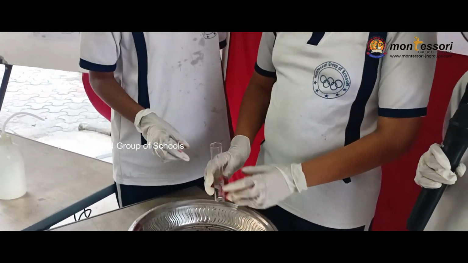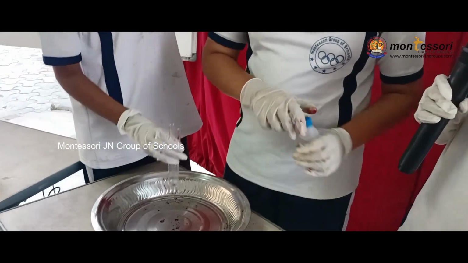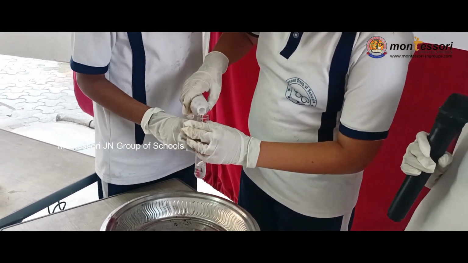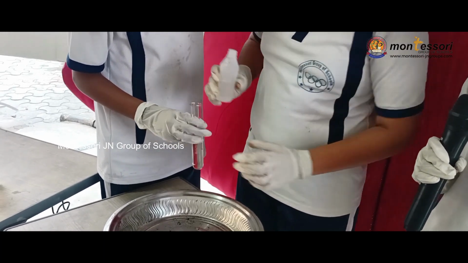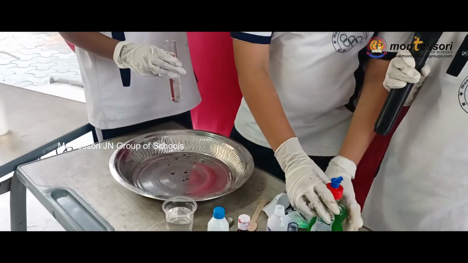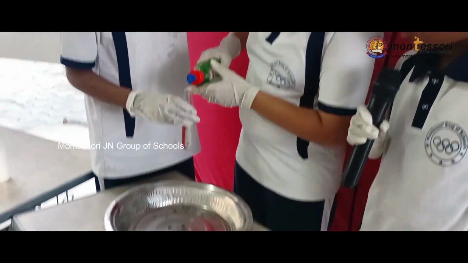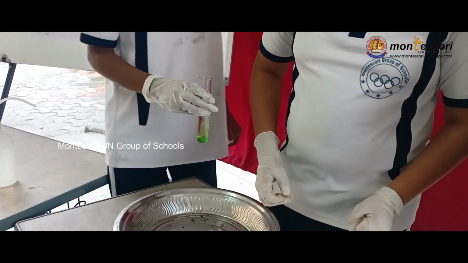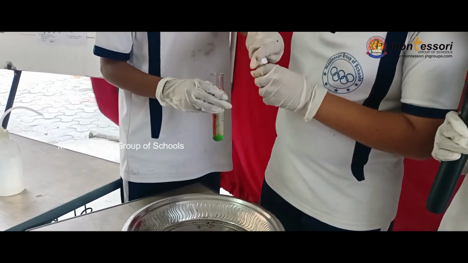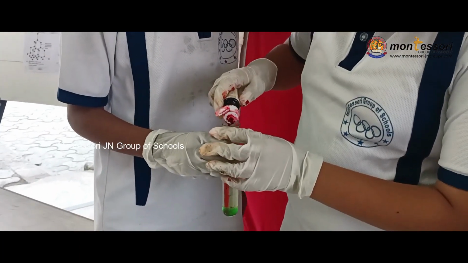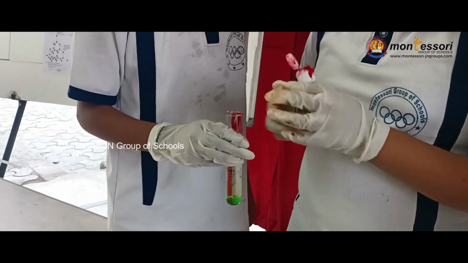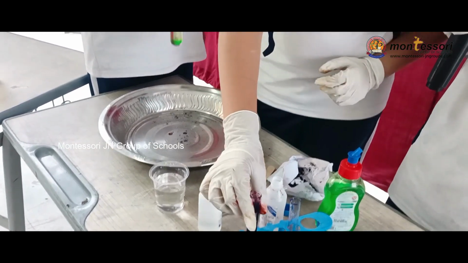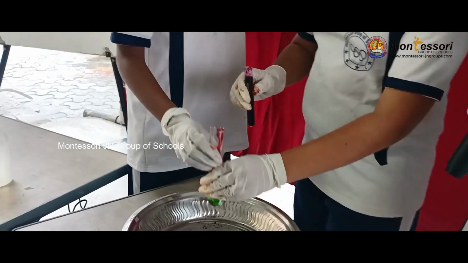Take a beaker, add hydrogen peroxide, and add dishwash liquid. Add 1 to 2 drops of food color. Then take the diluted solution of potassium permanganate and add it in the beaker.